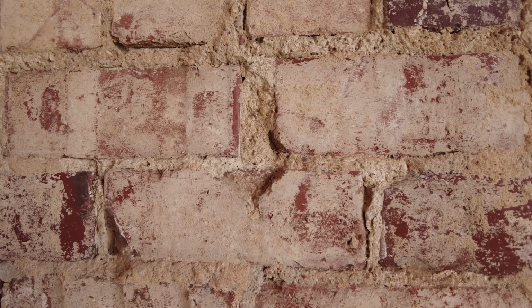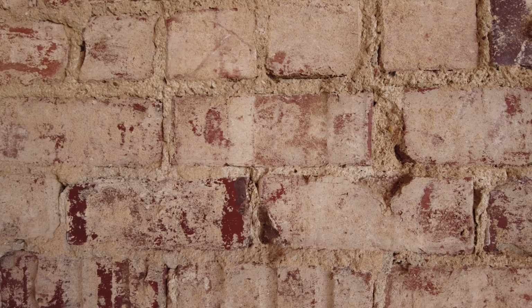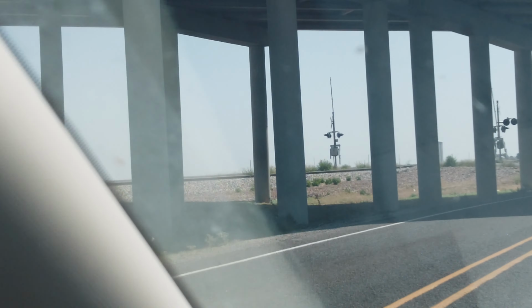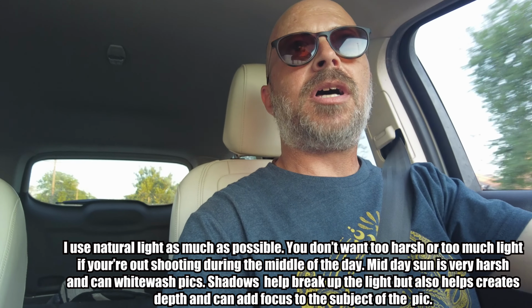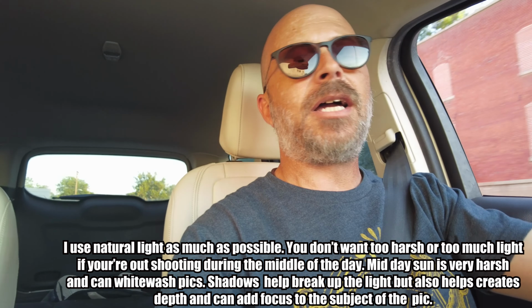So when I am driving around looking for spots to shoot at, especially here in a small town that doesn't have a lot of architecture, I'm looking for interesting colors and textures. Textures is what I really like to look for. Unique, interesting textures, but also in a spot that's got a unique vibe and good lighting, because you can find some spots that look really cool, but the lighting isn't that great.